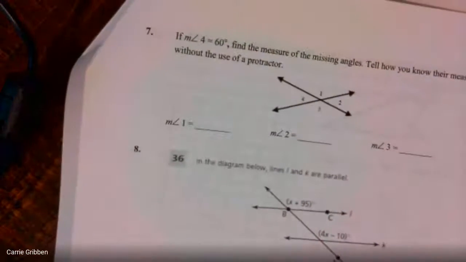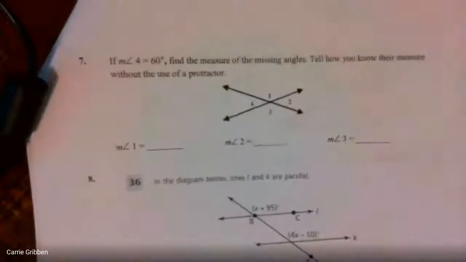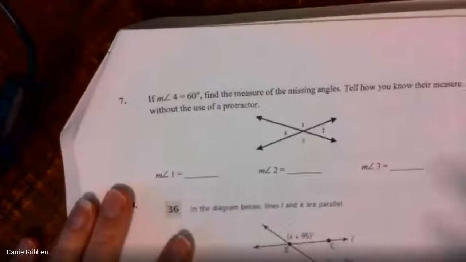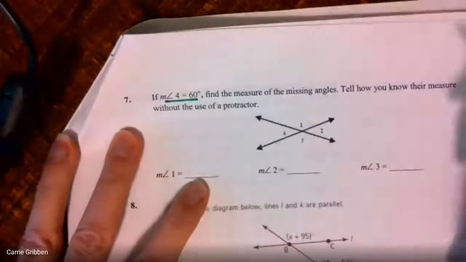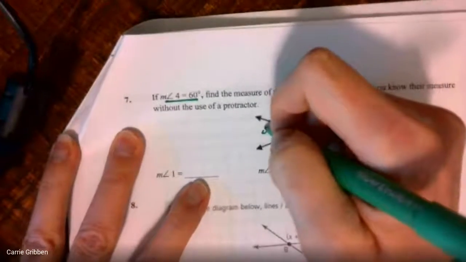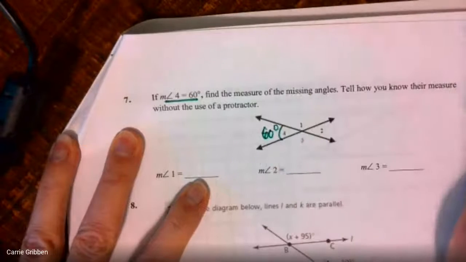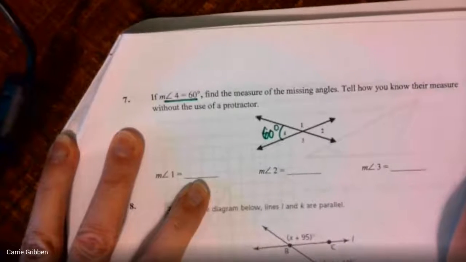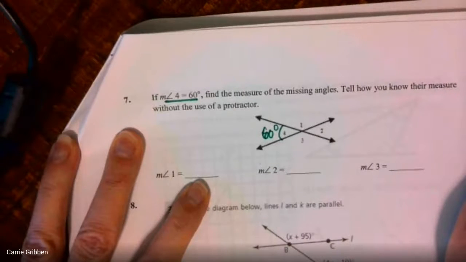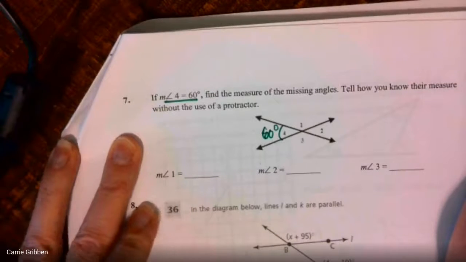All right, last page, other geometry question. Oh, wait, I'm sorry, there are 2 more pages. We'll go for it, but they go pretty quick. All right, so it says the measure of angle 4 is 60. Whenever they tell me something, I try to label that right away on my diagram. There's 60 degrees. Find the measure of the missing angles. Tell how you know their measure without using a protractor.